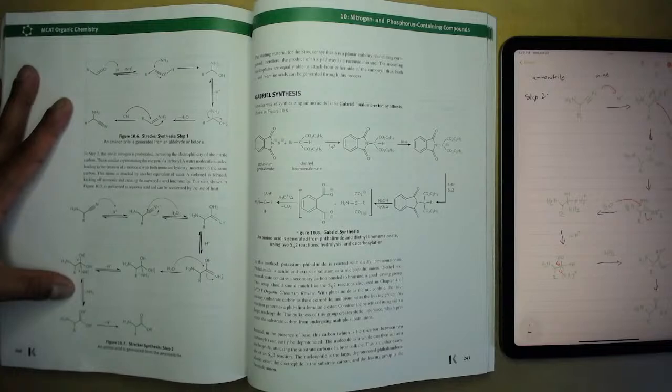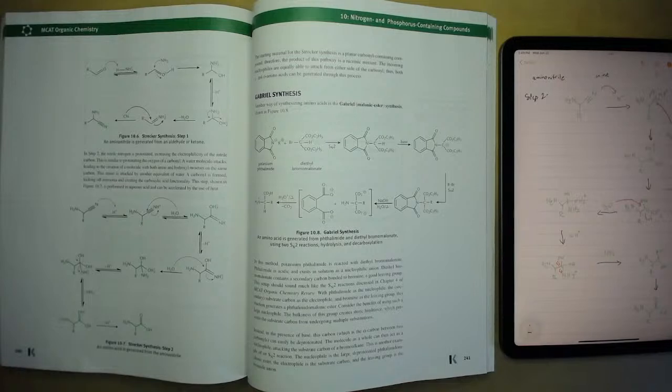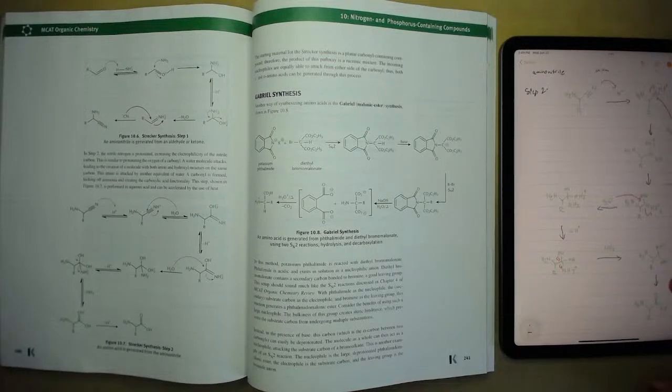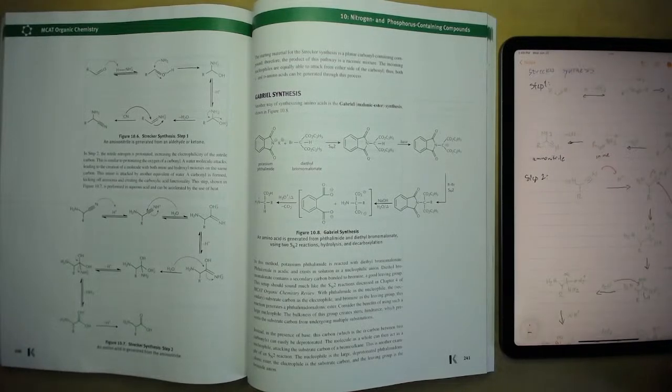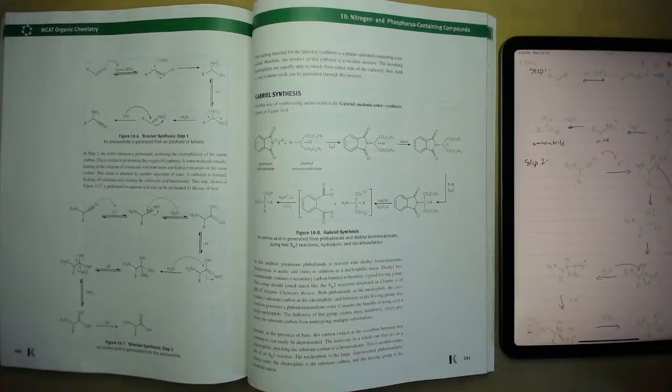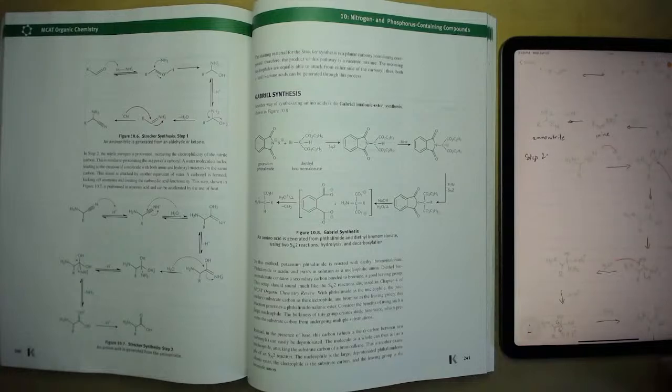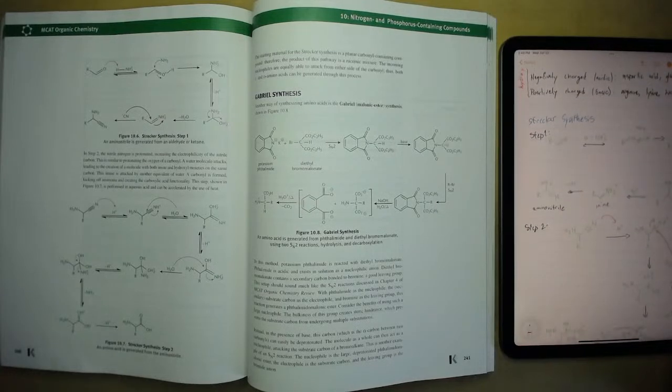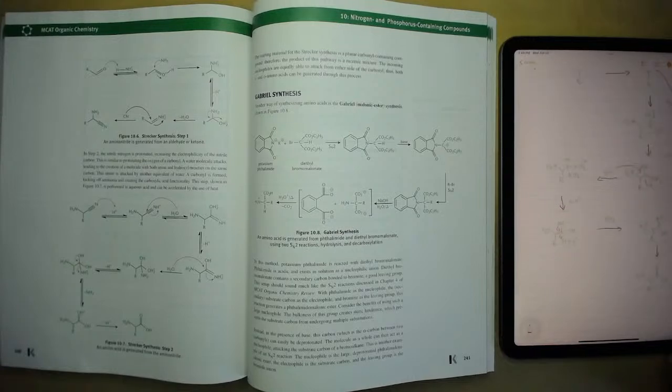All right. It's a complicated little synthesis.